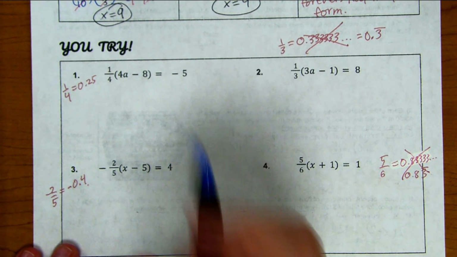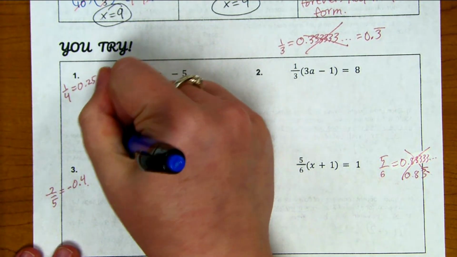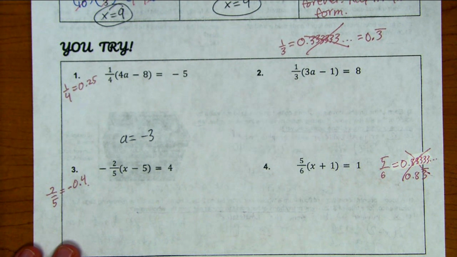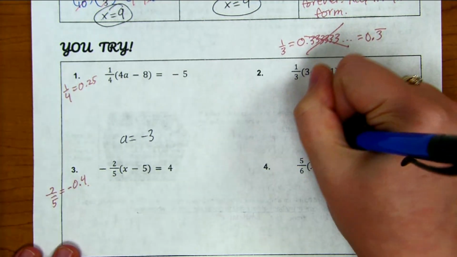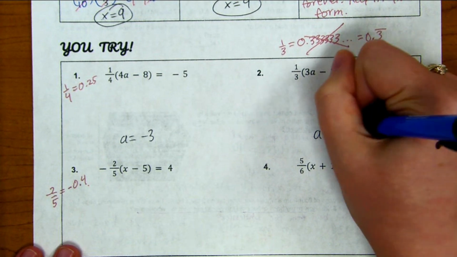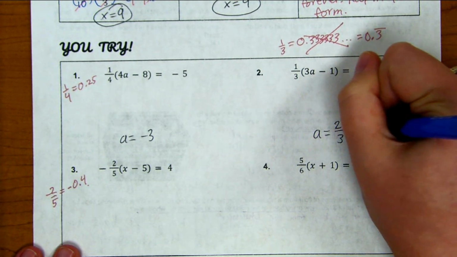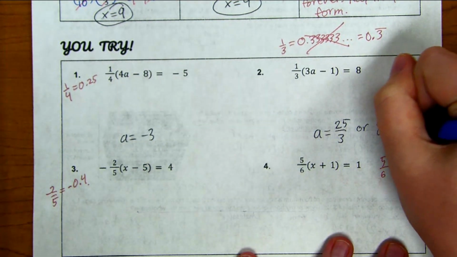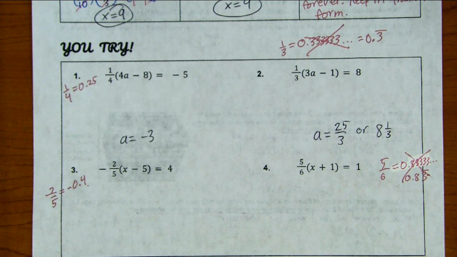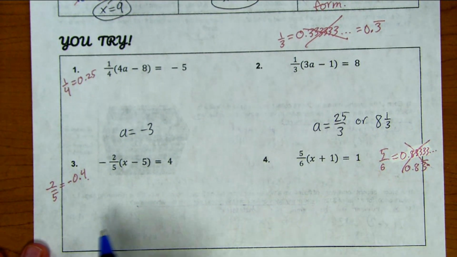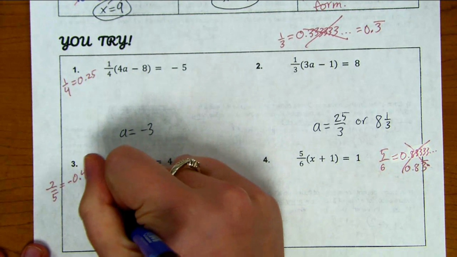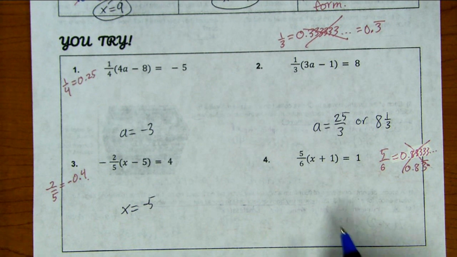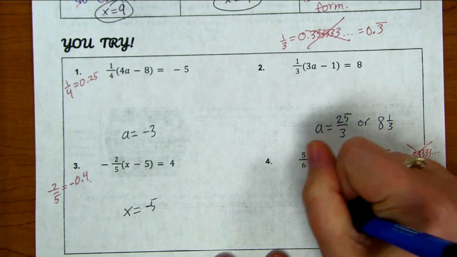For question 1, you should end up getting that A equals -3. For question 2, we should get that A equals 25/3. Or if you want to convert that into a mixed number, that will be 8 1/3. Either form is fine. For question 3, you should end up getting that X equals -5. And lastly, for question 4, you should get that X equals 1/5.